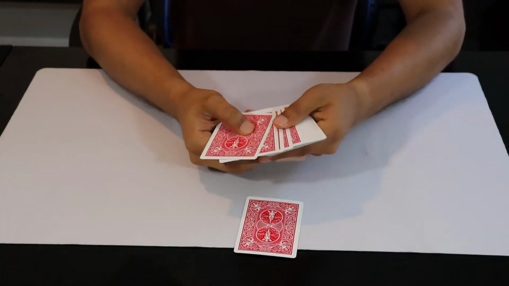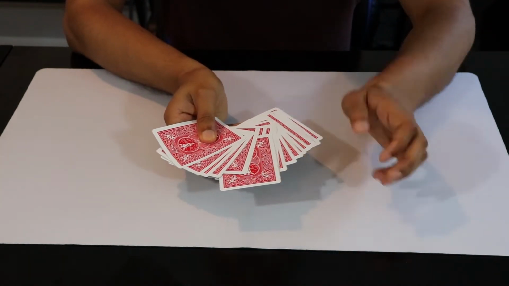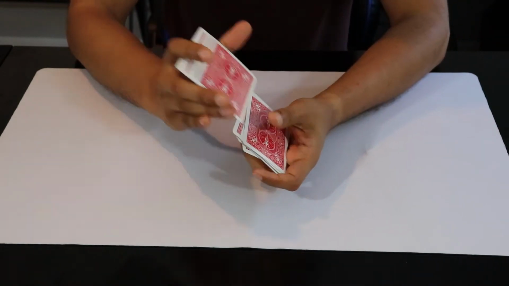So it really doesn't matter where the spectator puts the card back. Let's just say he puts it back here. We just close up this deck and give it a shuffle.